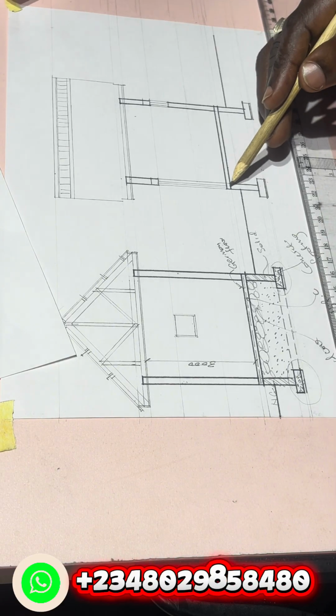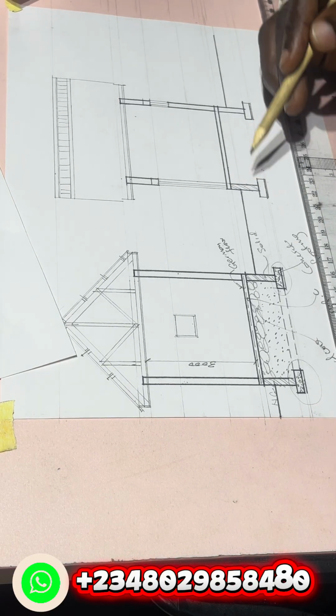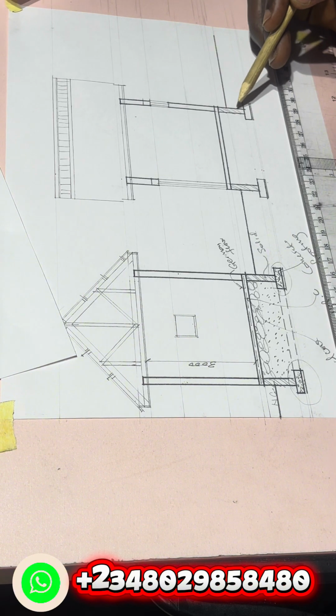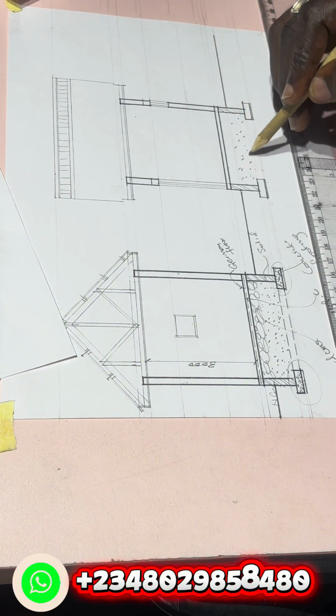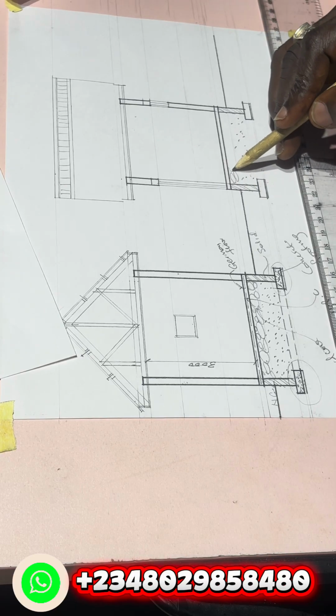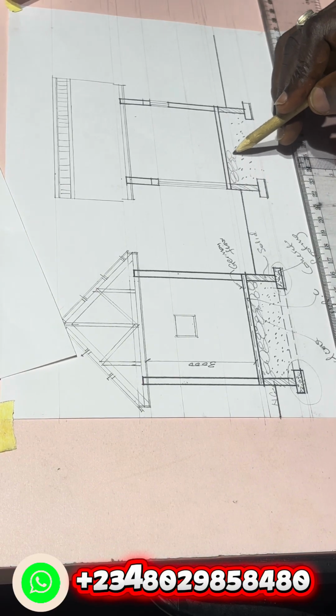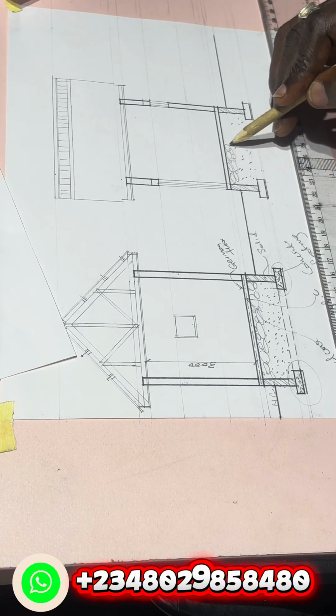So, solid block, just as I explained from this one. Lateral filling. Your hardcore.